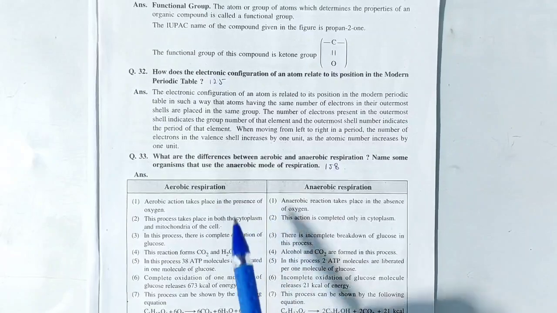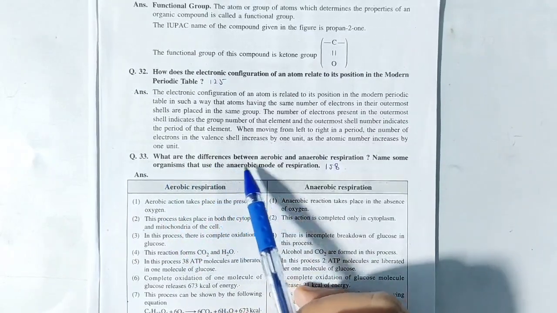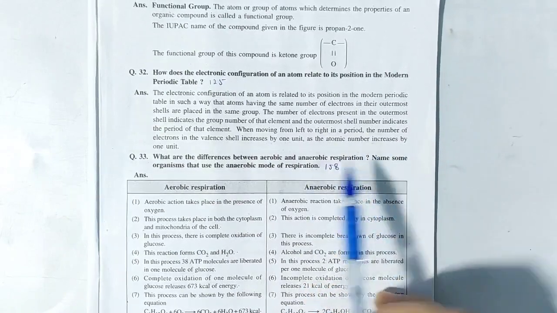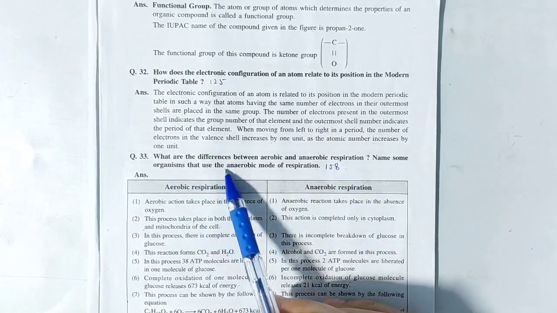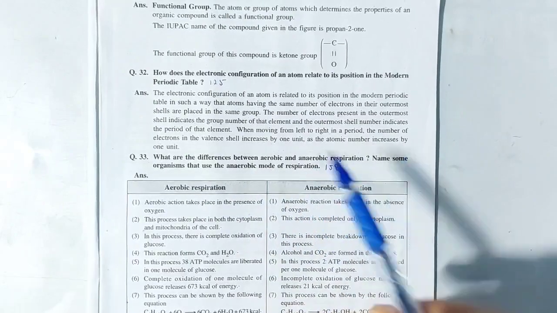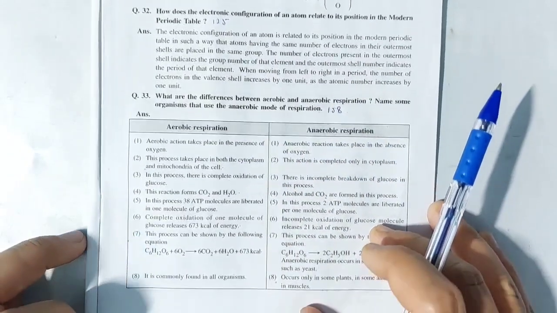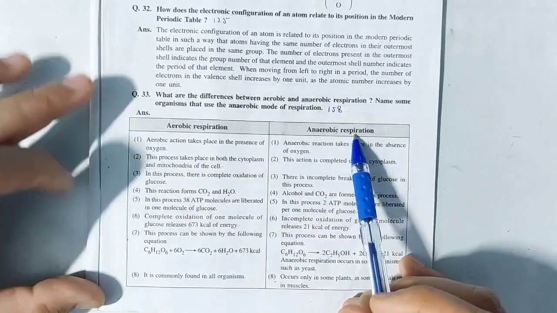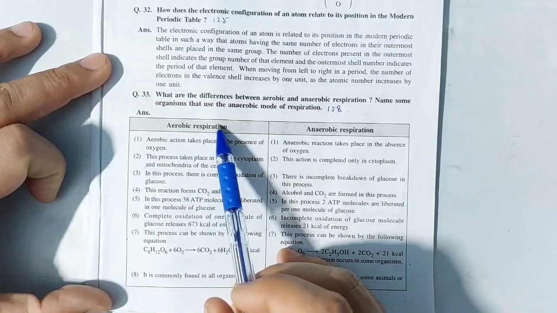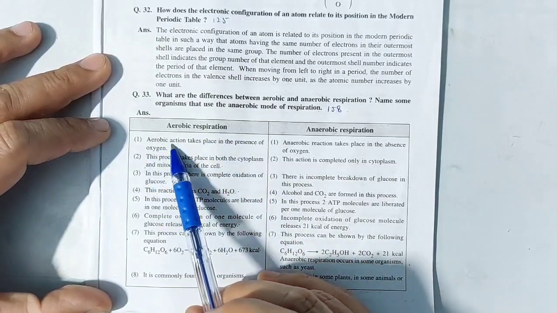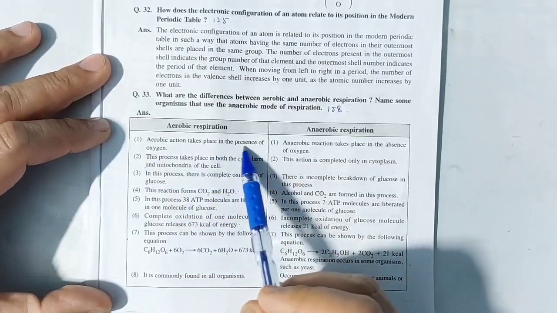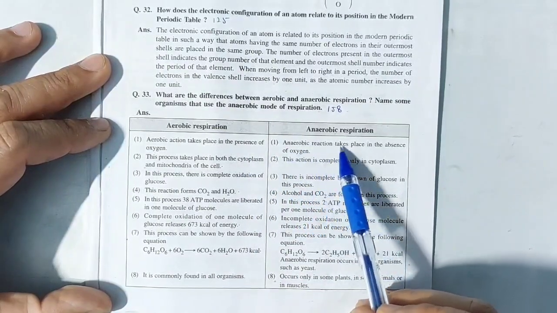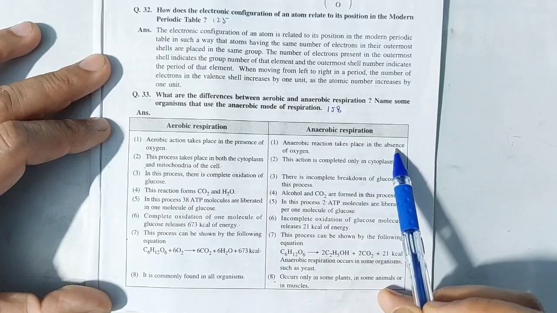Now our next question is, what are the differences between aerobic and anaerobic respiration? Name some organisms that use the anaerobic mode of respiration. It is a very important question. What is the difference between aerobic respiration and anaerobic respiration? First, aerobic respiration takes place in the presence of oxygen, whereas anaerobic respiration takes place in the absence of oxygen.